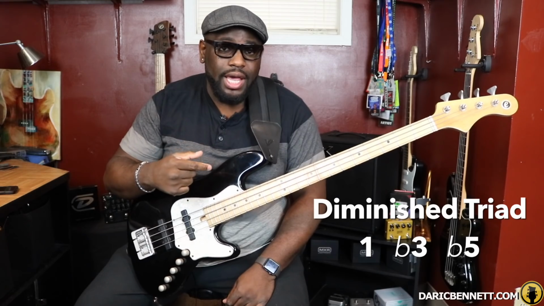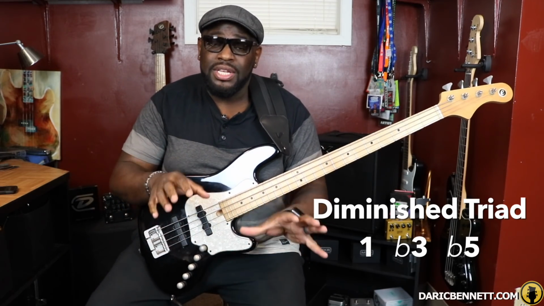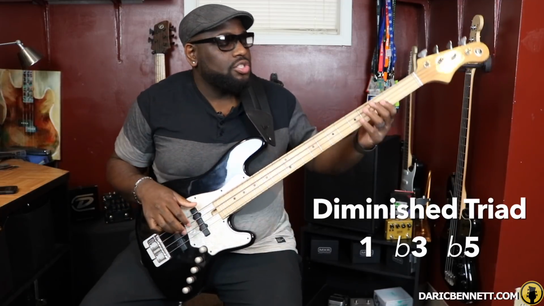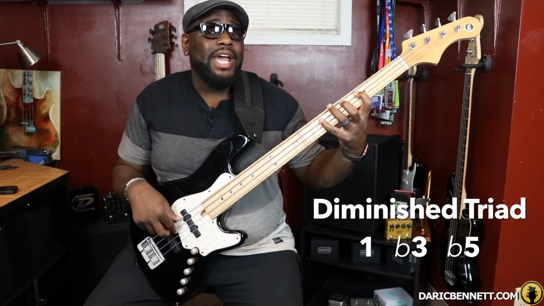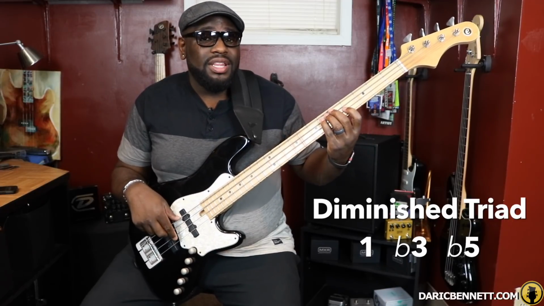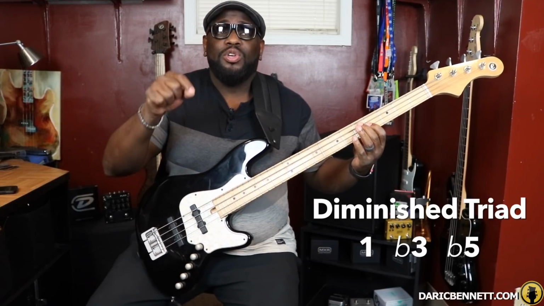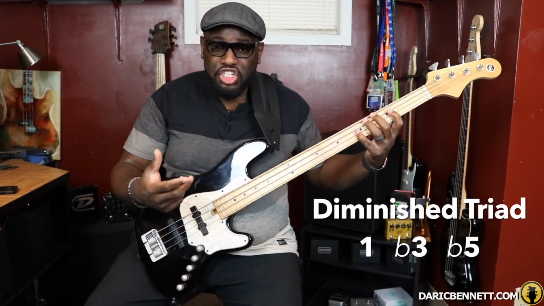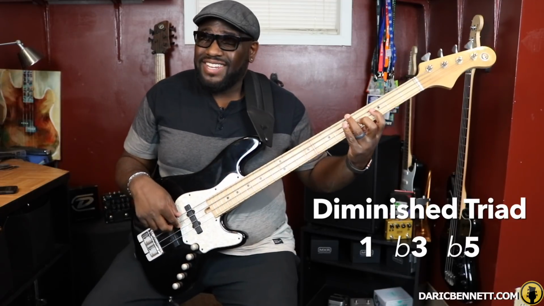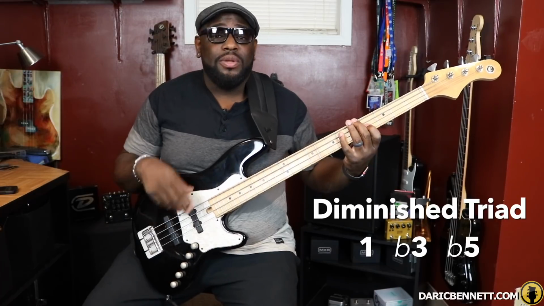This is the last one. We're going to do a diminished triad. Diminished meaning make less or make smaller, and I'll show you exactly why they call this the diminished triad. So you have your root note, you have a minor 3rd, then you have another minor 3rd stacked on top of that. All right, so you're diminishing that 5th note. So usually the major will be the G, but now you have a G flat, and that's your diminished triad.